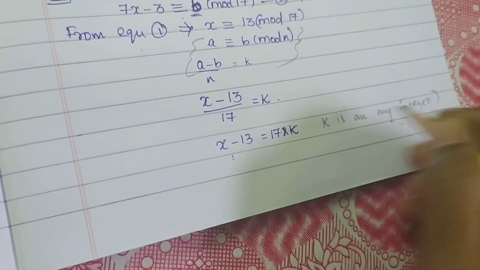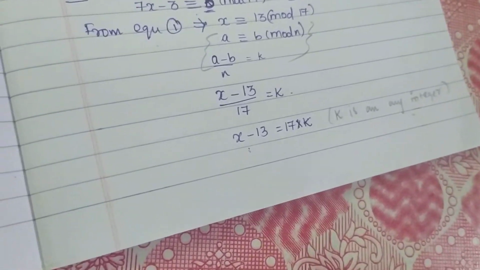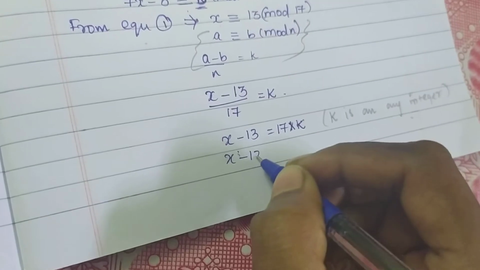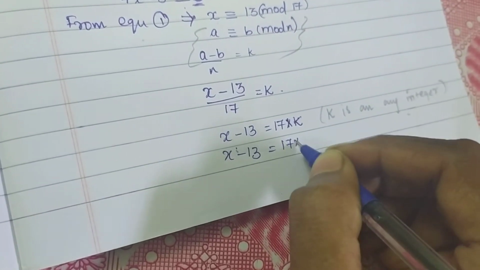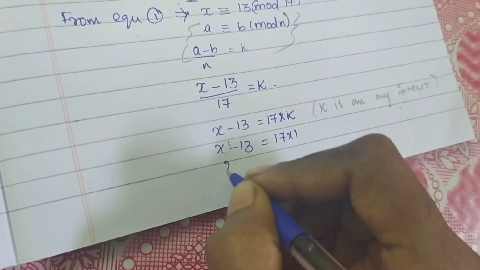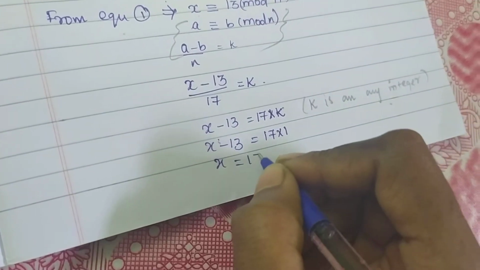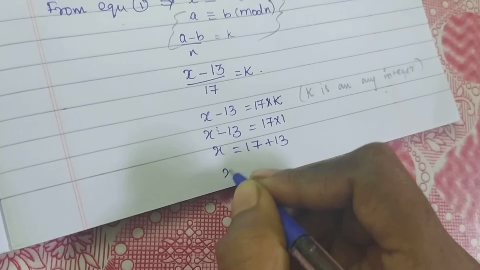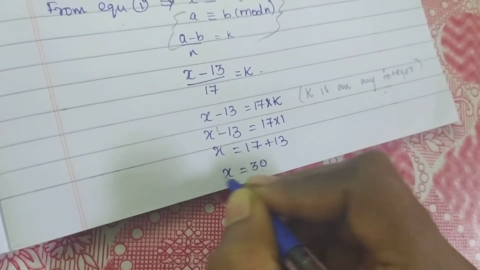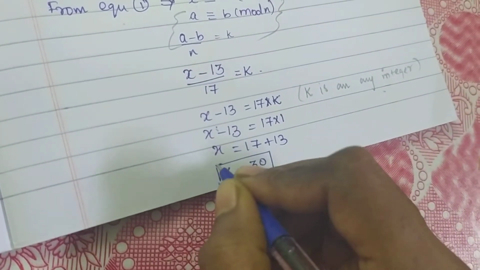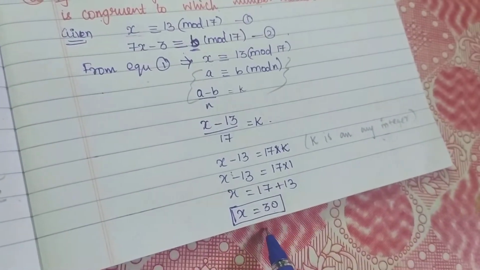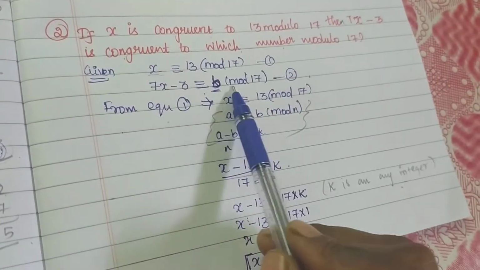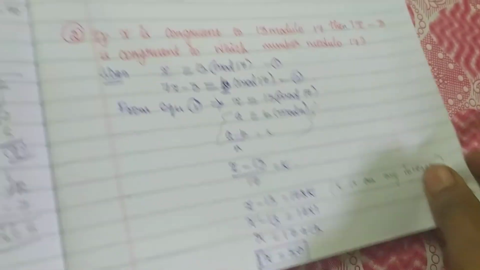I need the first value because I need a least value. So if I put k as 1, then x minus 13 equals 17 into 1. So x equals 17, and moving 13 to that side, plus 13, my x value is 30. Using the first equation, I found x equals 30. Then I can move to the second and find my b value.